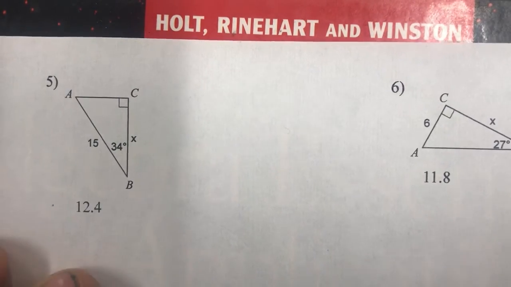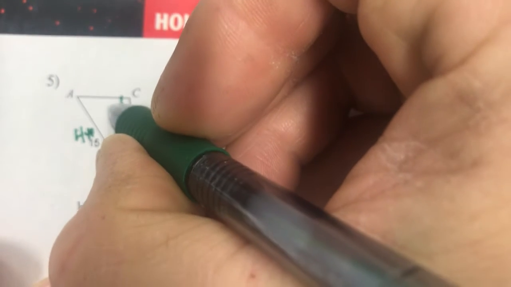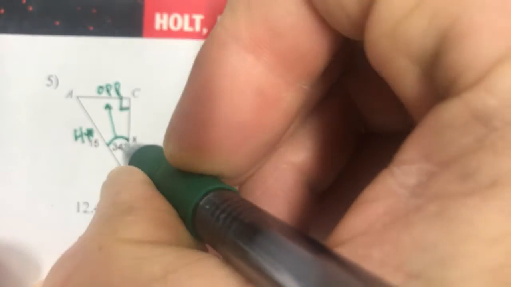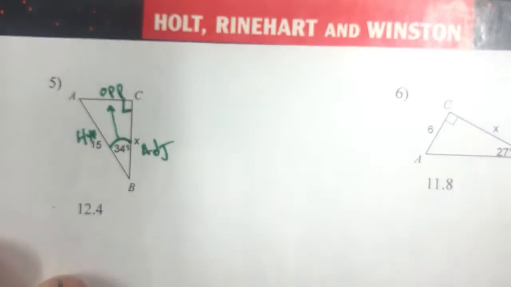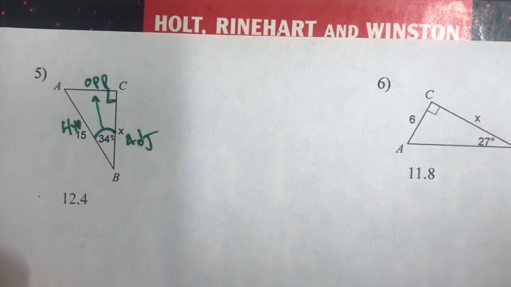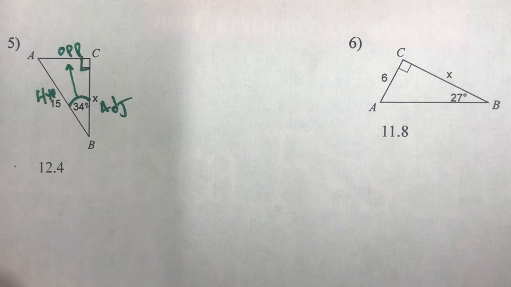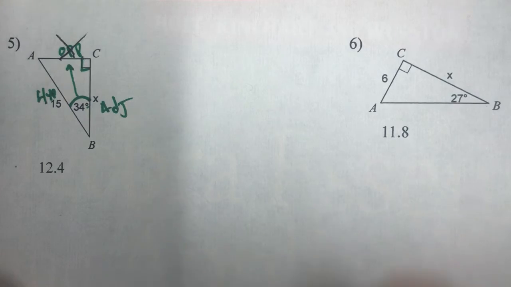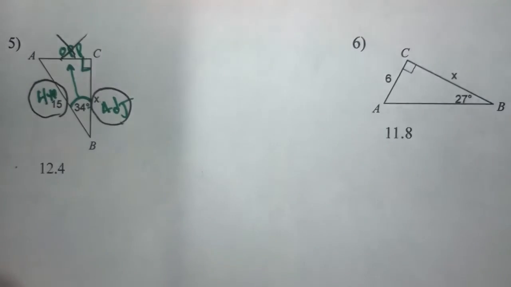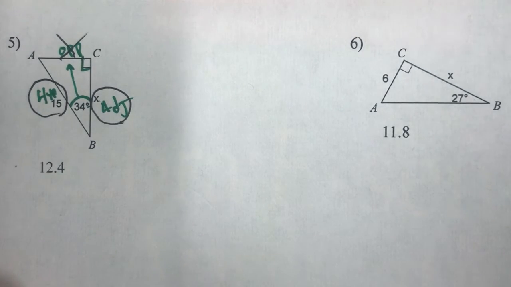Number 5 here. Label the sides. Here's my right angle, which means this is the hypotenuse. Here's my angle I'm dealing with, which means over here is the opposite, and right next to it is the adjacent. Now, which one are we not concerned about? It looks like the opposite, because there's nothing there. We care about the adjacent because that's the side we're looking for, and we care about the hypotenuse because there's a 15 right there.